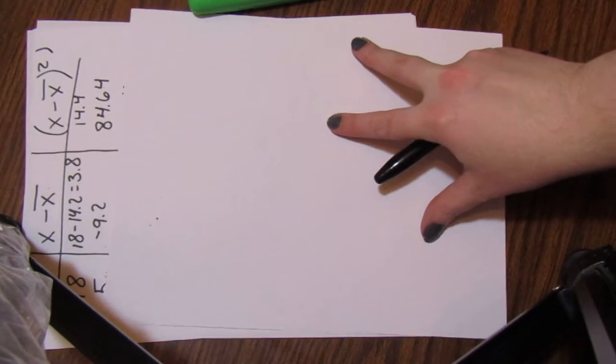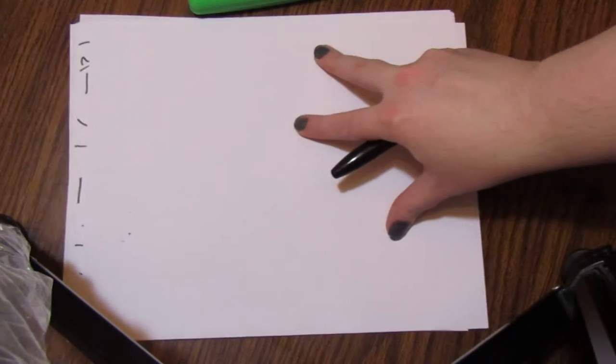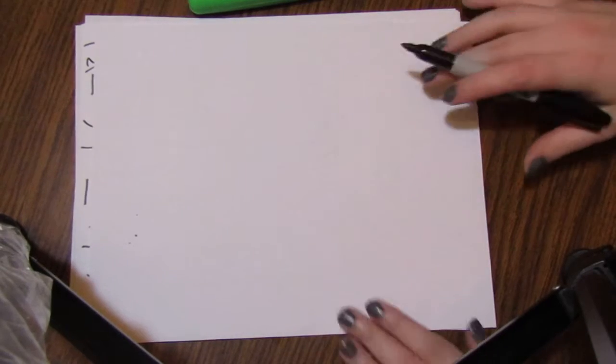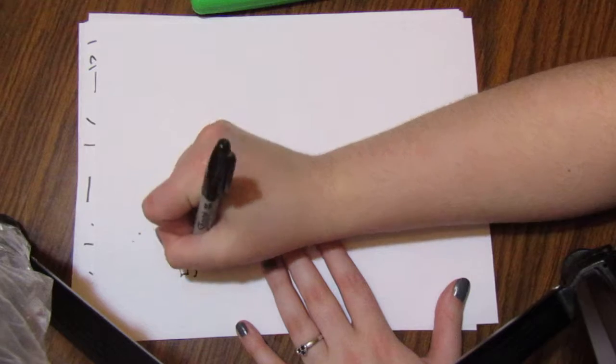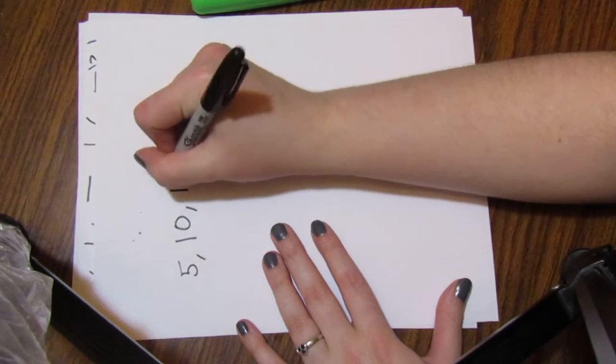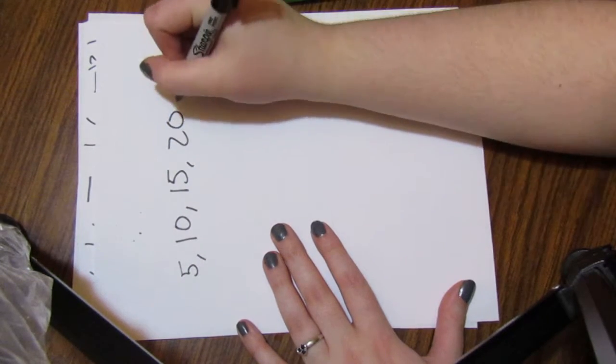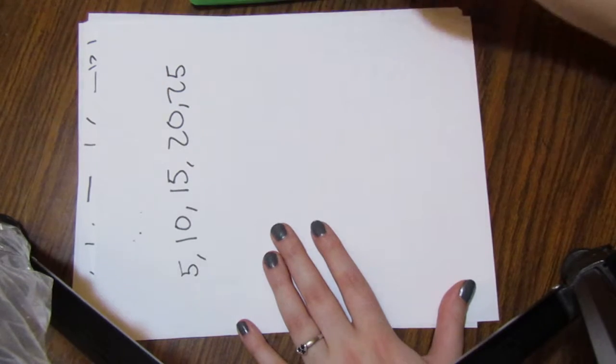So let's see here. Say you have a group of data. Say 5, 10, 15, 20, 25.